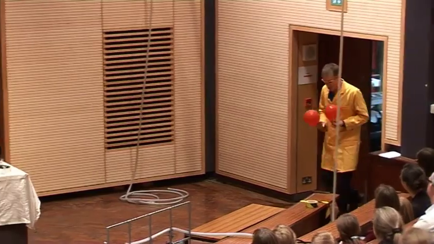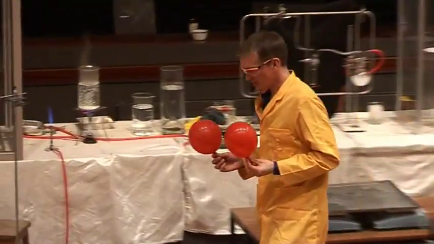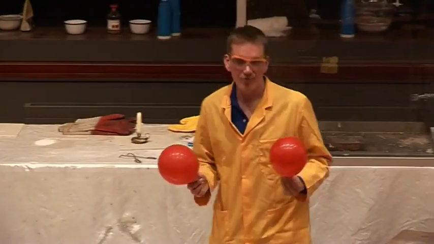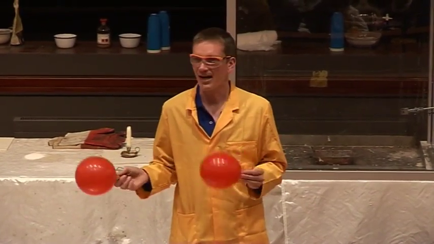Right, I have two balloons here. They both look just the same. One of these is filled with air, and one of them is filled with hydrogen. Now, which one's which? How can we tell?